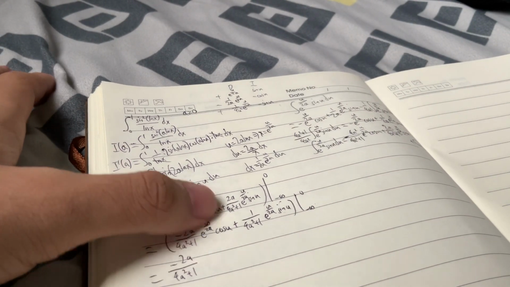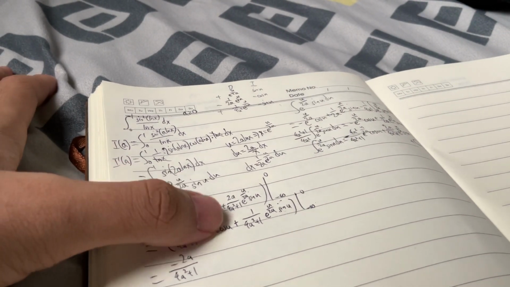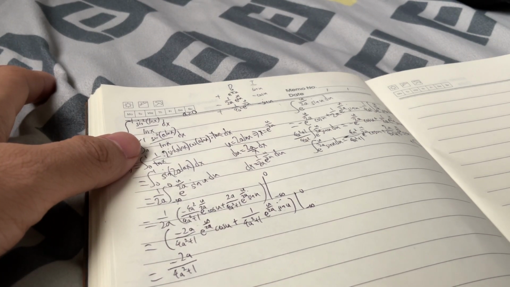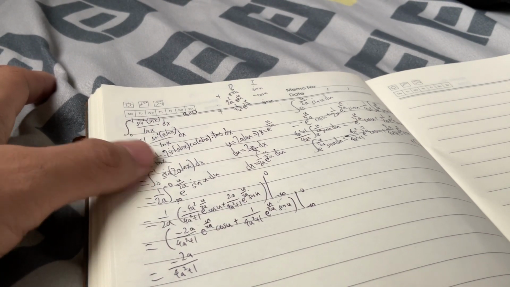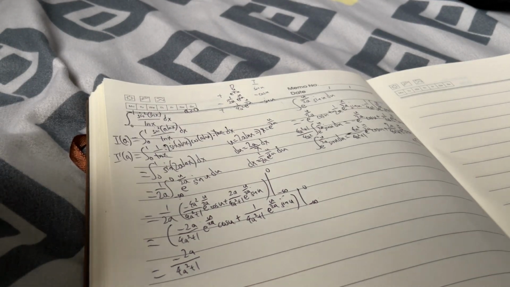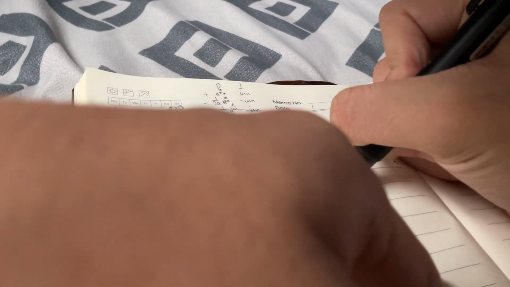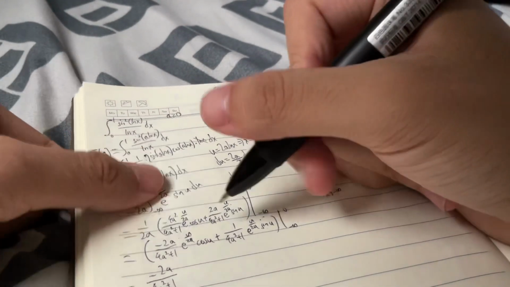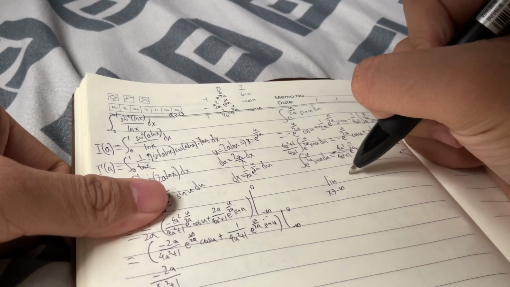e to the power of negative infinity times cosine of negative infinity. This is an indeterminate form, right? Cosine of negative infinity. So we're gonna do our limit as u approaches negative infinity of cosine u.